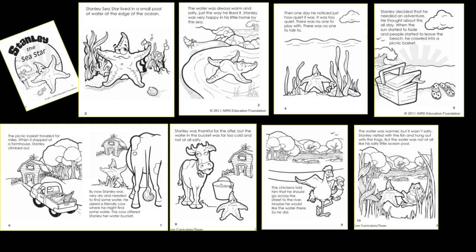So I wanted to point out one of the resources that I really like for this unit, and it's an Ames rubber band book that you might have seen before, or maybe you use this. It's called Stanley the Sea Star, and I just took some snapshot pictures of the different pages of the book so you can get an idea of what it's like. One of the great things about Ames is that they have age-appropriate resources that are spot on for the standard.